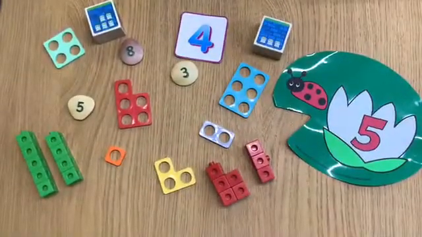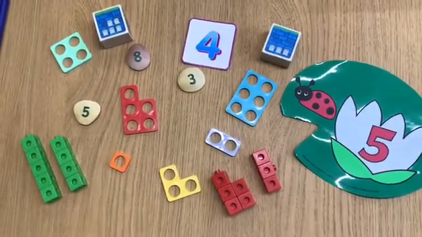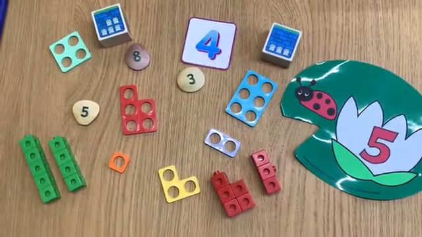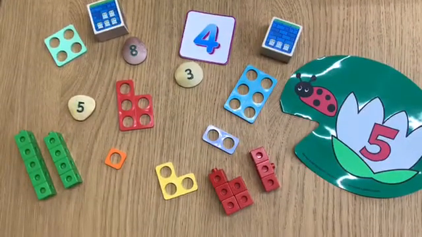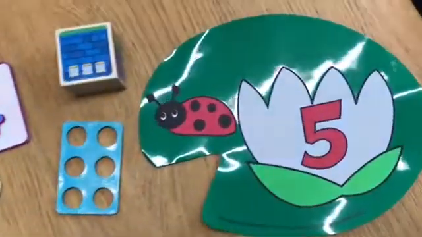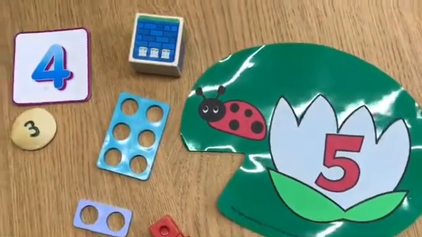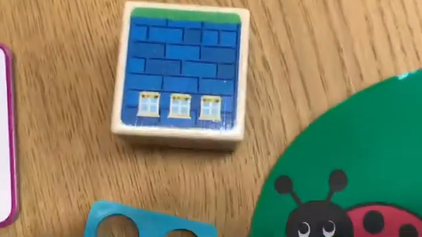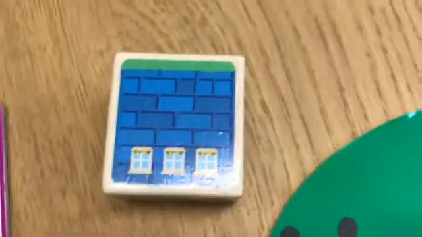Now on the table I've got a collection of objects and some of them are number 5s and some of them are not. So let's have a look and see if you can decide what belongs on my number 5 lily pad and what doesn't. Let's have a look. So we've got our number 5 lily pad. That's where all the number 5 objects are going to go. So let's have a look. What do you think this one represents? 3? You're right. So that does not belong on our lily pad. I'm going to move that over here.